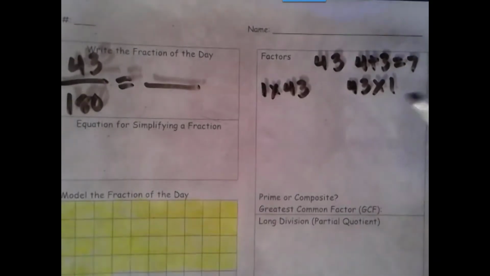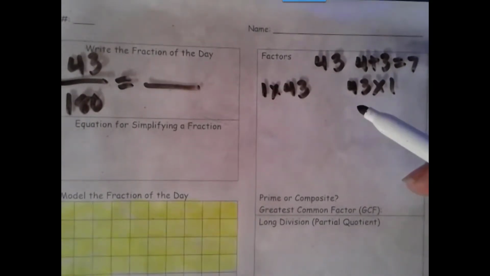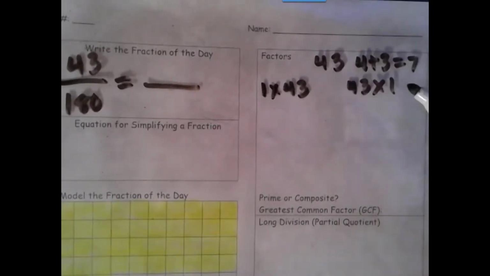We try 7. We just list the multiples of 7. 7, 14, 21, 28, 35, 42, 49. 43 is not in that list, so 7 is not a factor. We try 9. 9 has the same rule as 3. We add the digits together, we get 7. 7 is not a multiple of 9, so 9 is not a factor. We try 11. 11, 22, 33, 44. No, 11 is not a factor.